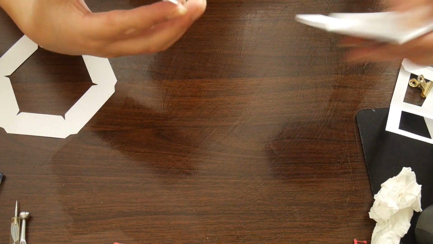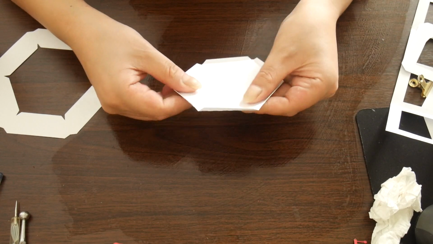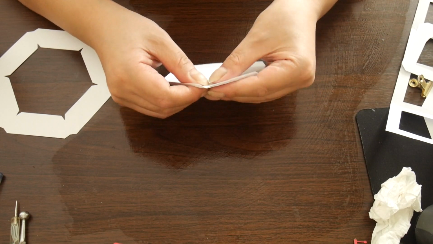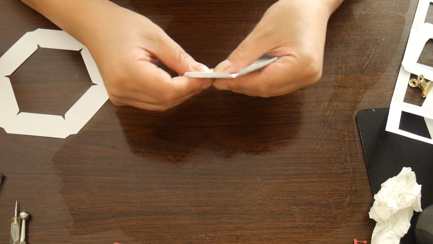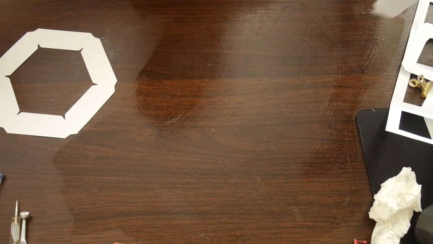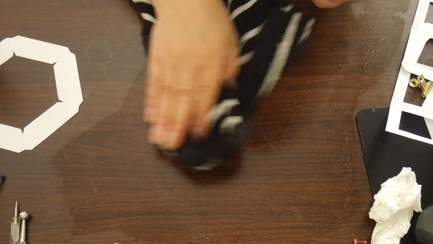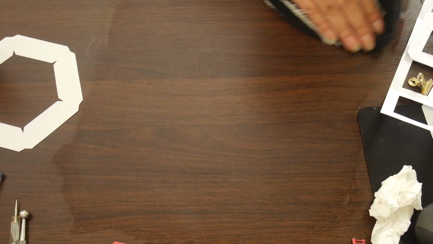Anyways, just gonna attach this on top, or inside actually, so it's still hidden. There we go. Now let me dry this a bit, or else my paper will get wet.